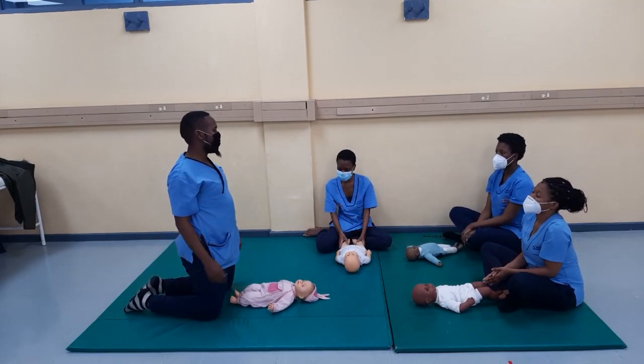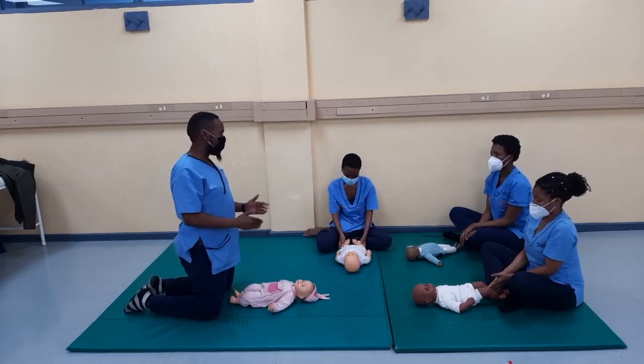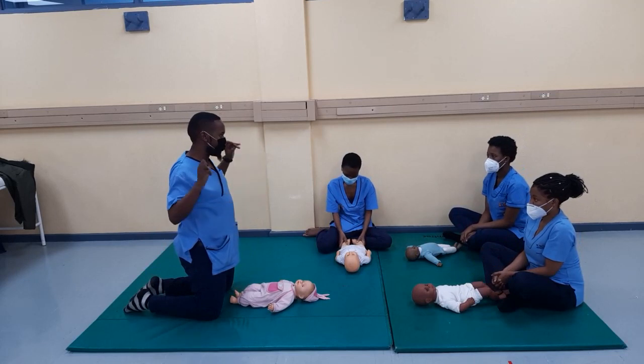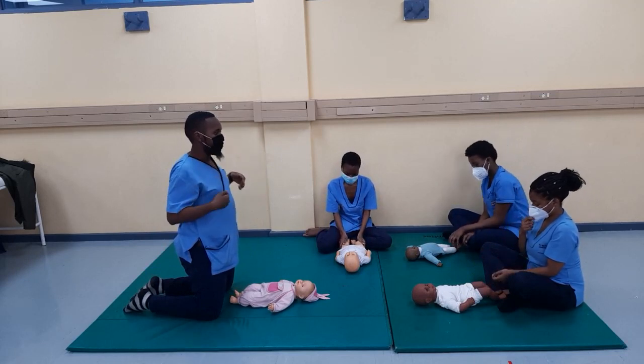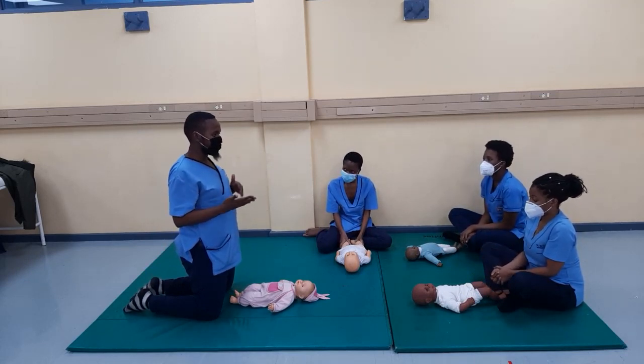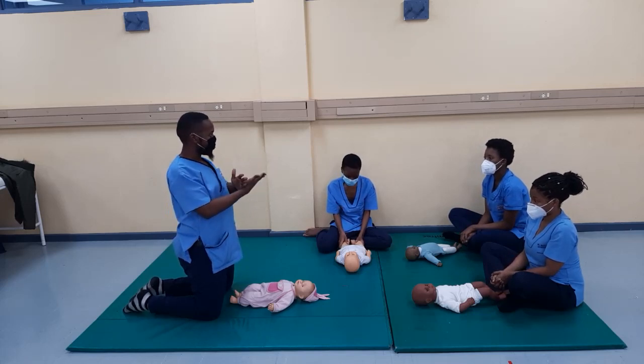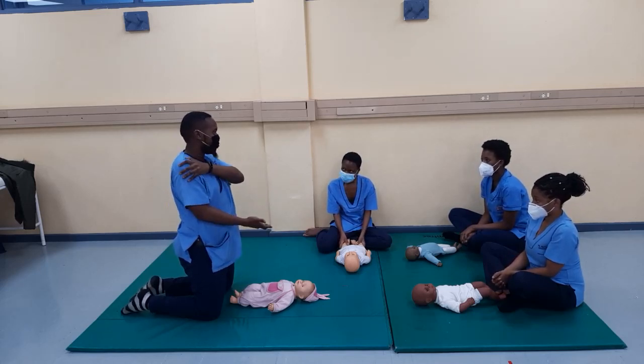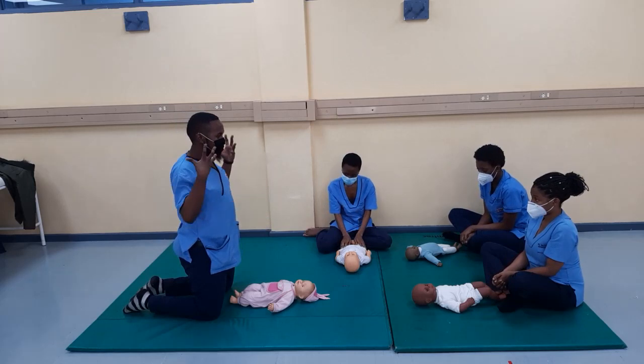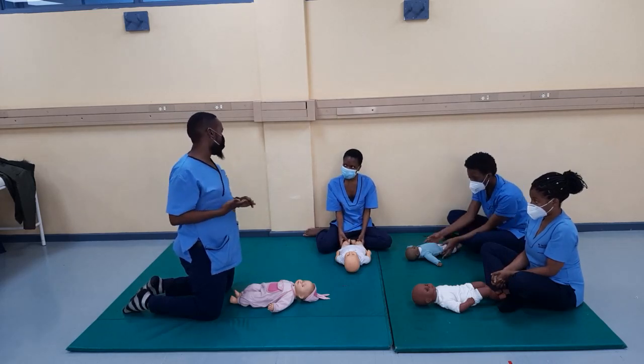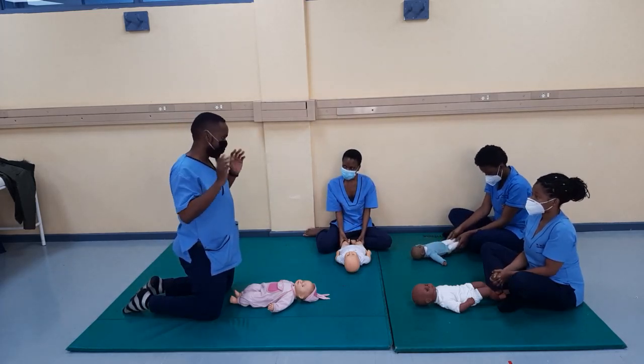That was good. Okay, now since we're done with the lower limb, we are now going to be moving on to the arms. Okay, now the arms as well, same principle. We're going to be moving from the fingers to the wrist, to the elbow, and the shoulder. Okay, basically we are just trying to mobilize every joint on the baby's limb as possible.